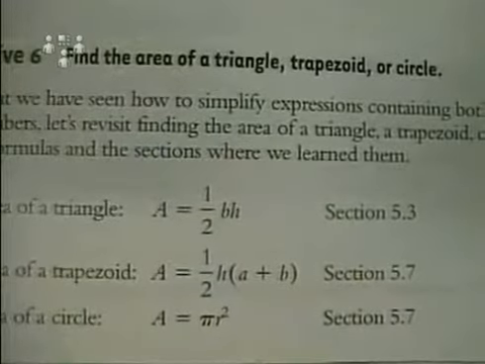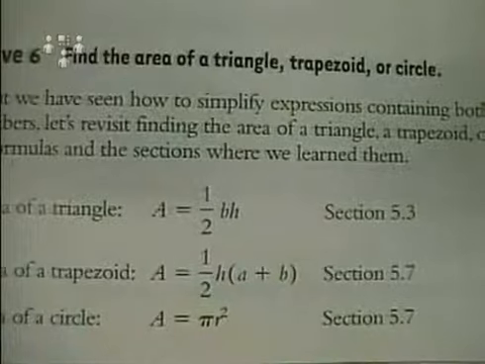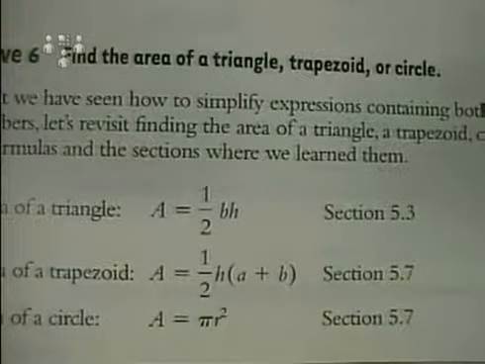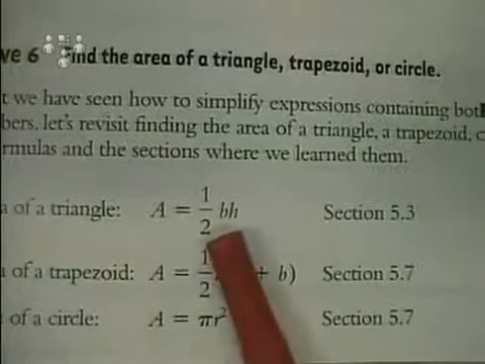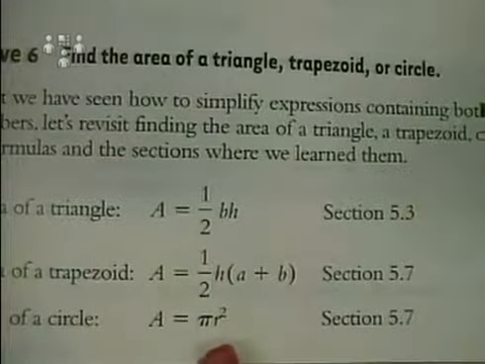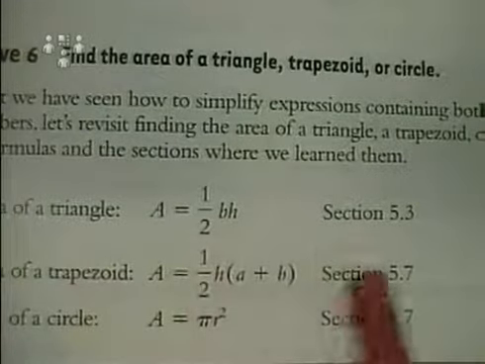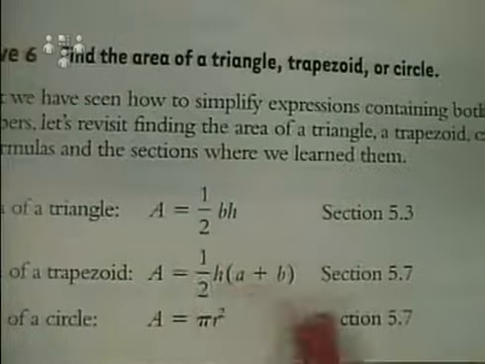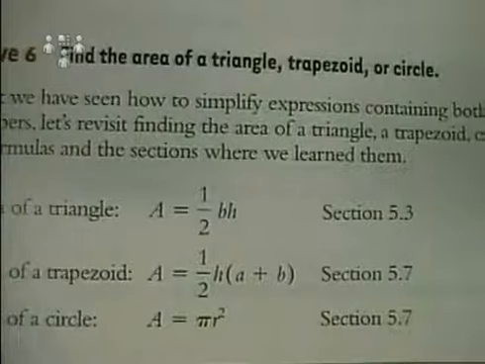I'm on page 457. Of these three that are given here, we've worked with the area of a triangle before. We've worked with the area of a circle. And you have recently worked with the area of a trapezoid. That was what we'd done earlier. So that formula is not particularly new to you.